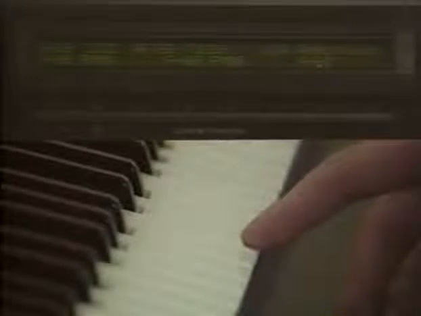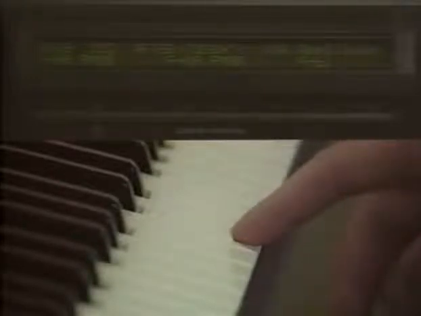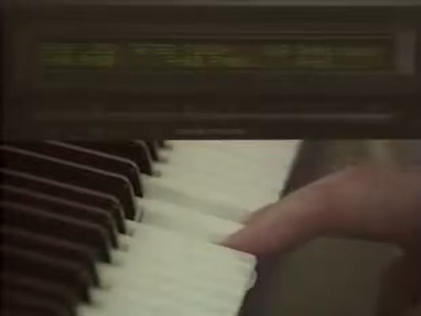So, for example, if we were controlling it with a negative value, its effect would be this. To decrease the volume instead of increase the volume. Aftertouch, control of the amplitude.